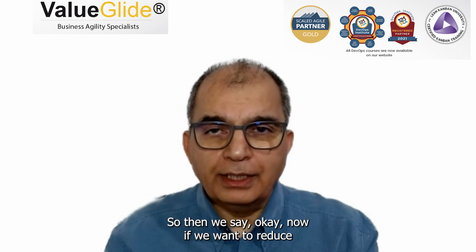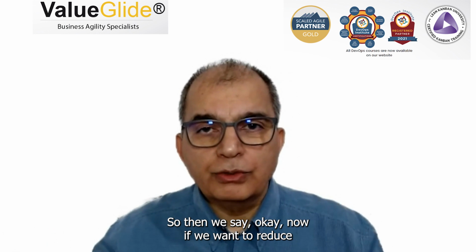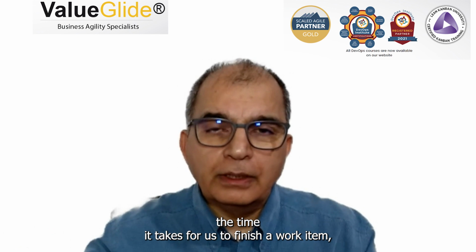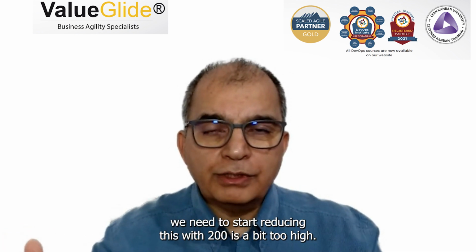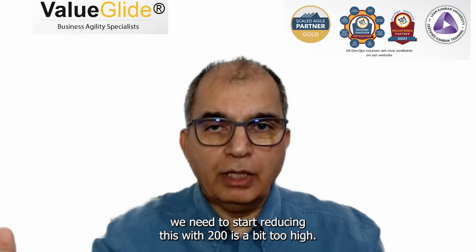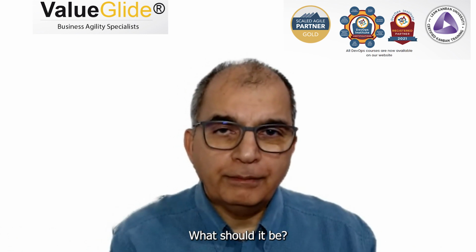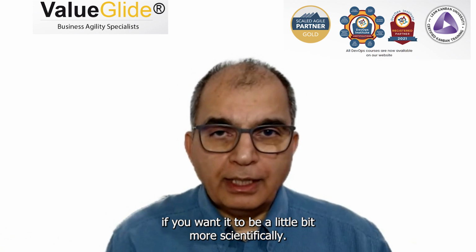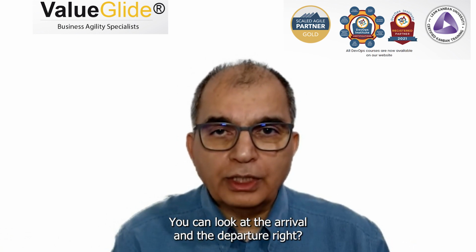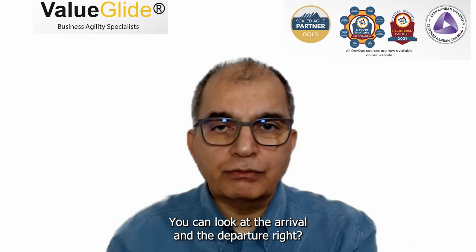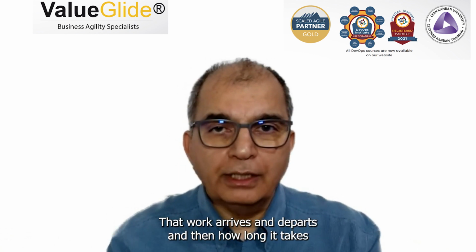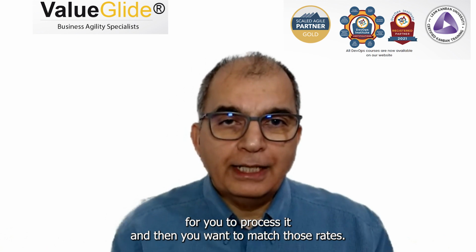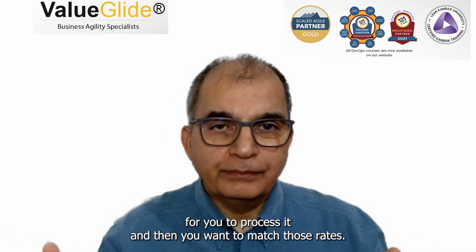So then we say, okay, now, if we want to reduce the time it takes for us to finish a work item, we need to start reducing this width. 200 is a bit too high. What should it be? You can experiment and get to the right level. If you want it to be a little bit more scientific, you can look at the arrival and the departure rate that work arrives and departs, and then how long it takes for you to process it. And then you want to match those rates.